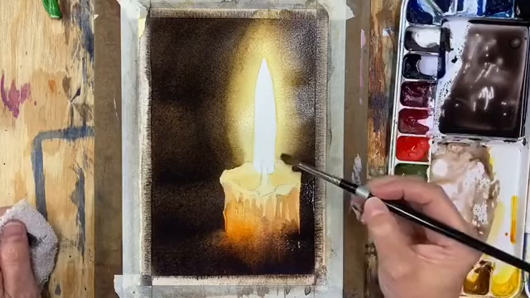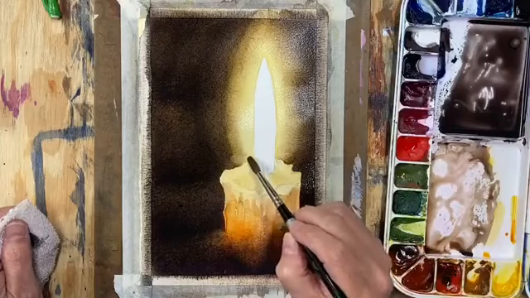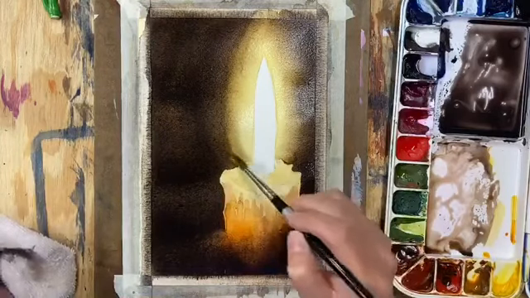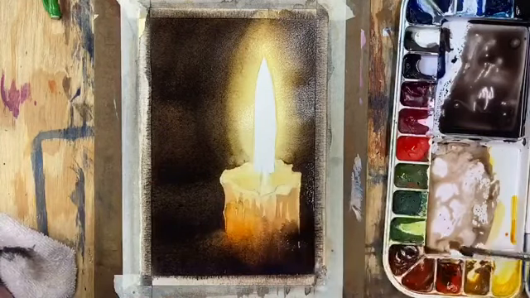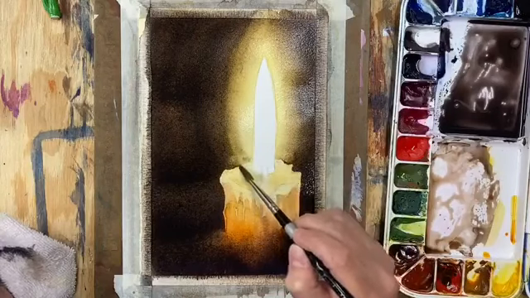I can see in my photo that the dark background kind of pinches in just a little bit right here at the base of the flame, so I want to add a little bit of that kind of thing happening down here. It's very small, it's very subtle.